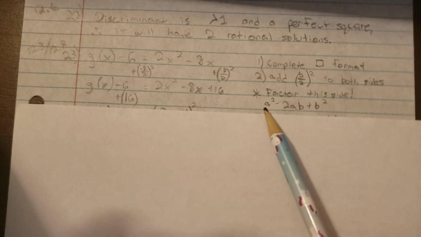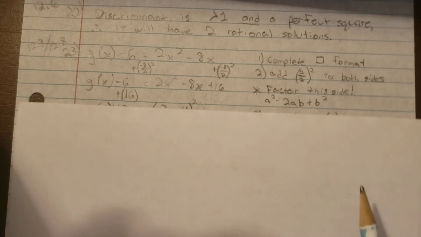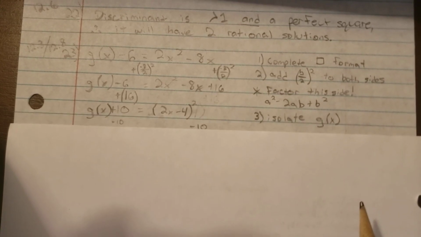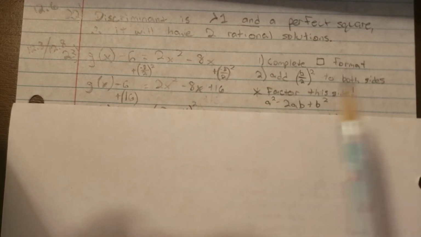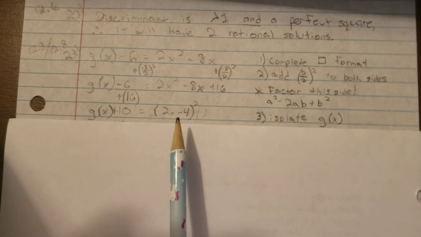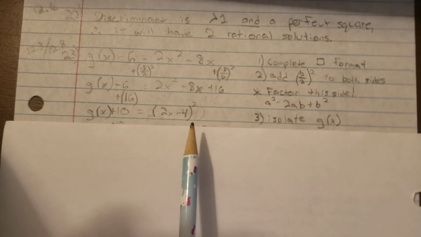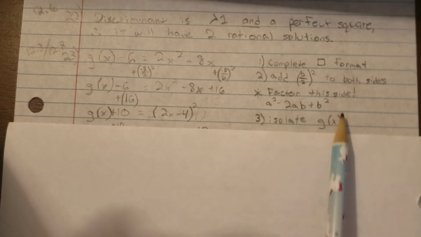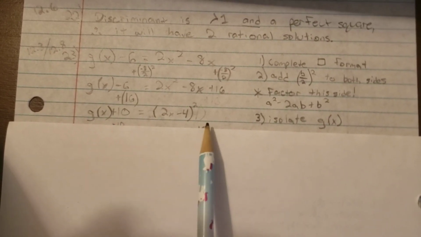Factor this side, a squared minus 2ab plus b squared. So my factor ends up being 2x minus 4 squared. Now I want to isolate my g of x, so I'm going to get rid of this guy and move it back to the other side.